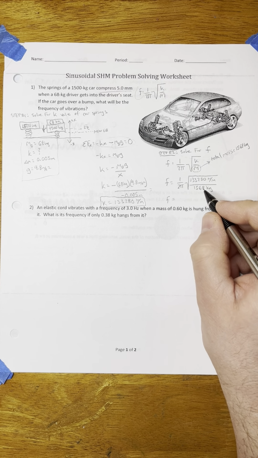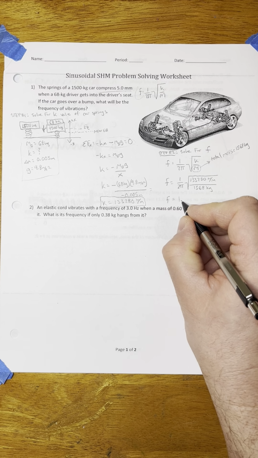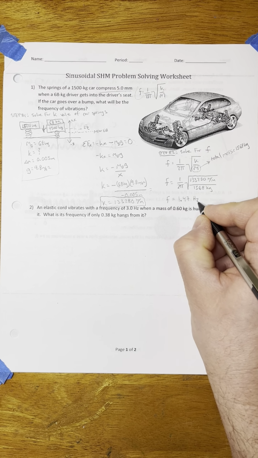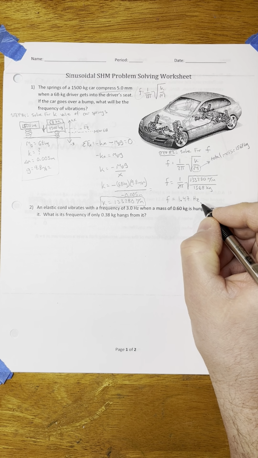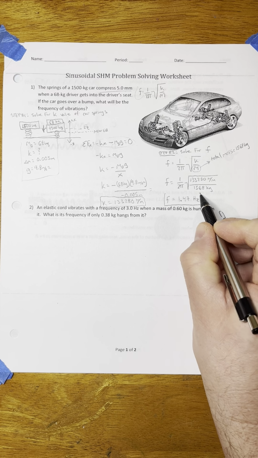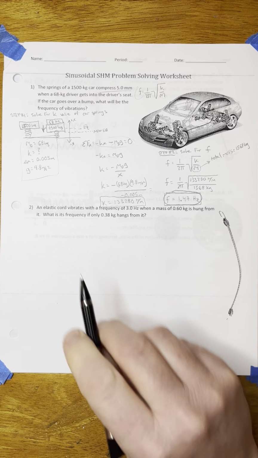We can run that through the calculator, and when we run that through the calculator, we come up with 1.47 hertz as our final frequency. And this is our final answer to problem number 1.